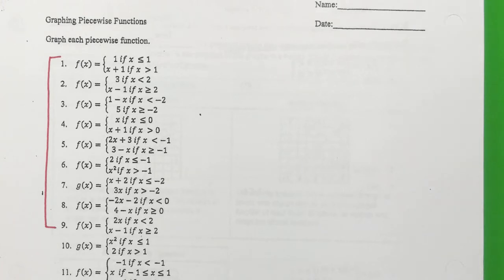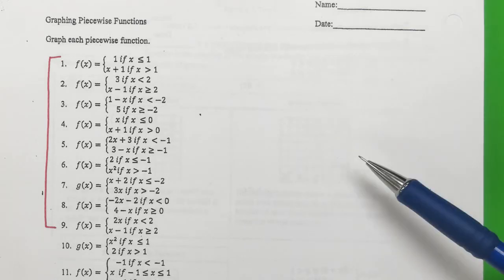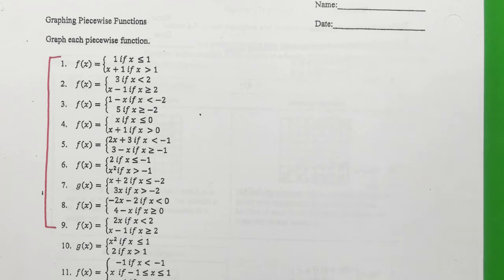Alright, hey guys, so we're going to do 1 through 9. This is all on page 25. If you don't have graph paper, you can just do it anywhere on the side of this, or if you've got regular paper, you can do it on there. You don't have to have graph paper to be able to do this stuff, okay?